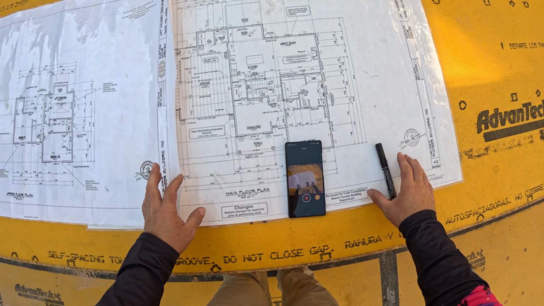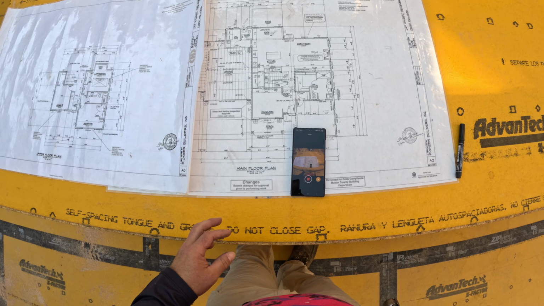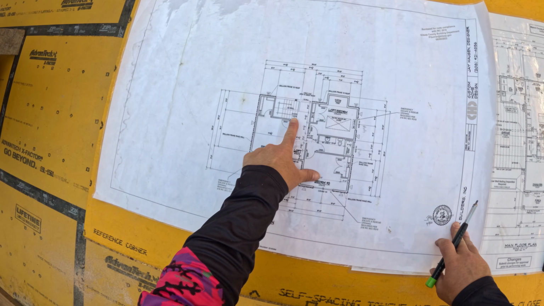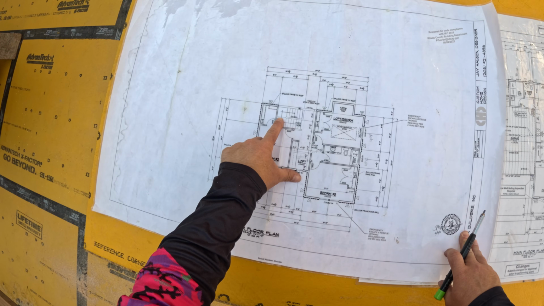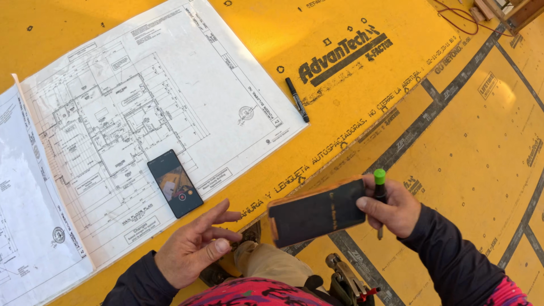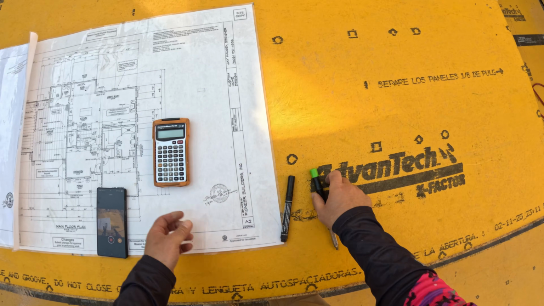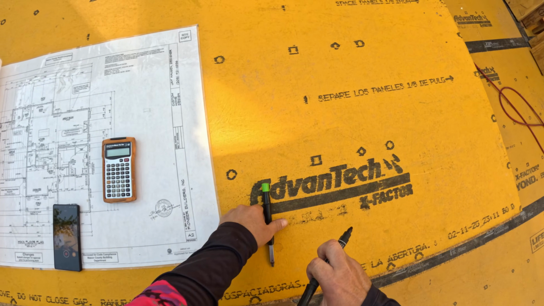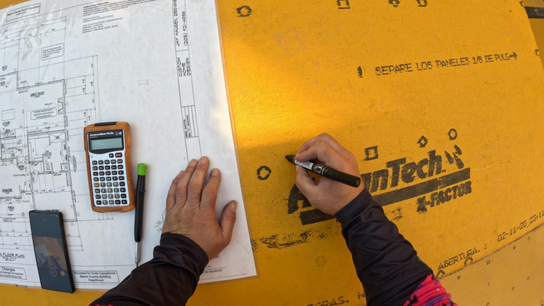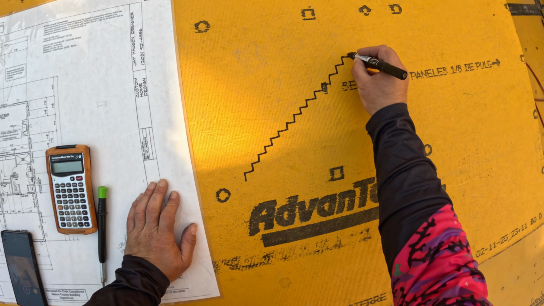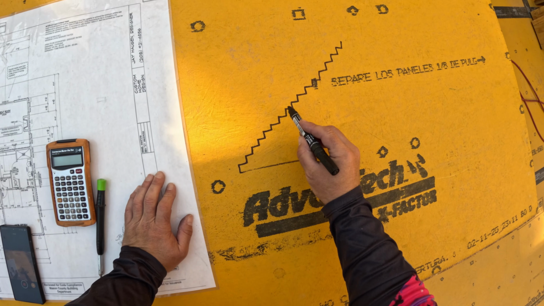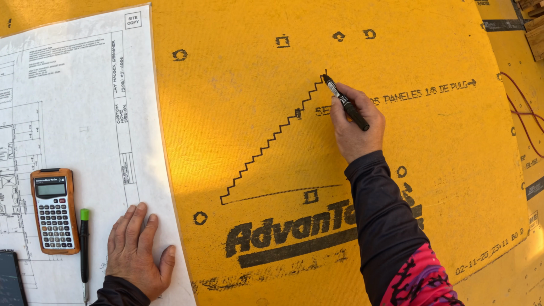Okay, let's take a look at the plans because I need to know how many rises I have total. On the second floor plan, it shows that I have 16 rises total, and that includes one right here on the landing. Now, I'm going to go ahead and draw that. This is how I was taught, and it doesn't steer me wrong. So 16 rises and 16 treads. I think that's 16. 1, 2, 3, 4, 5, 6, 7, 8, 9, 10, 11, 12, 13, 14, 15, 16, so I counted wrong.